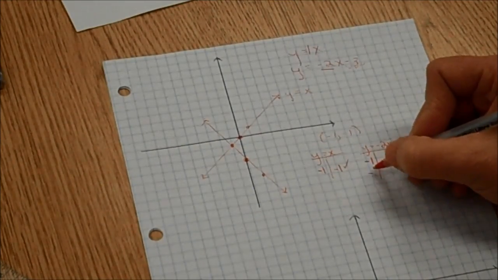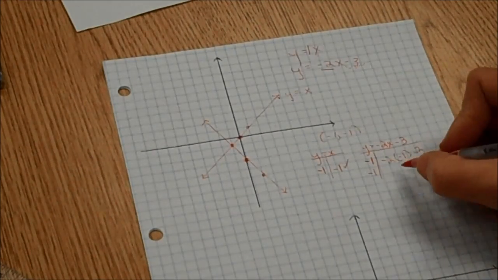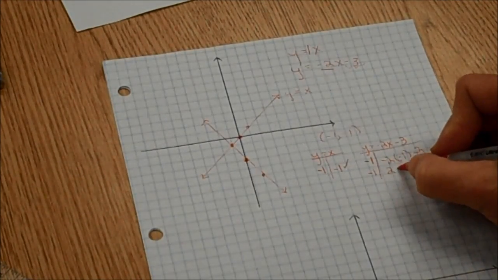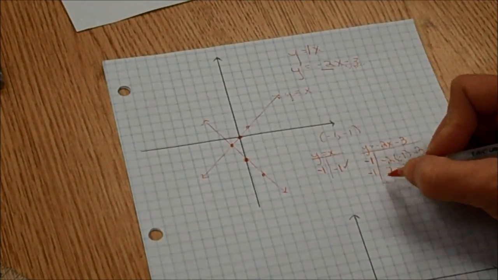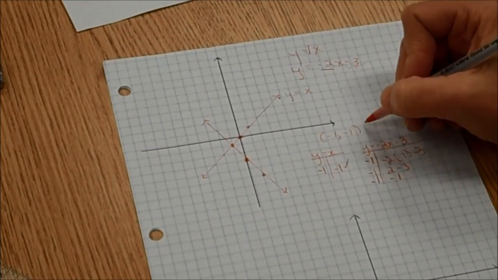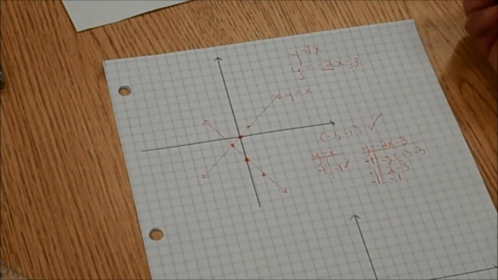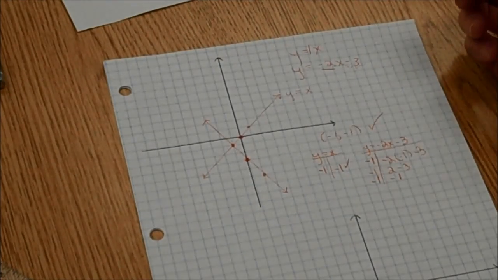The left-hand side is still negative 1. On the right-hand side, we have negative 2 times negative 1, which is 2, minus 3. And yes, 2 minus 3 is negative 1. And we have our intersection point, which is negative 1, comma, negative 1. This is a solution to our system of equations.